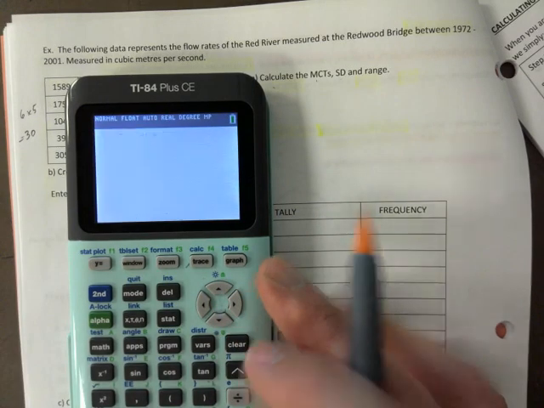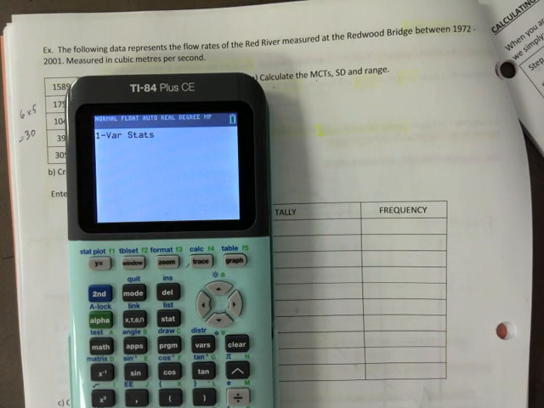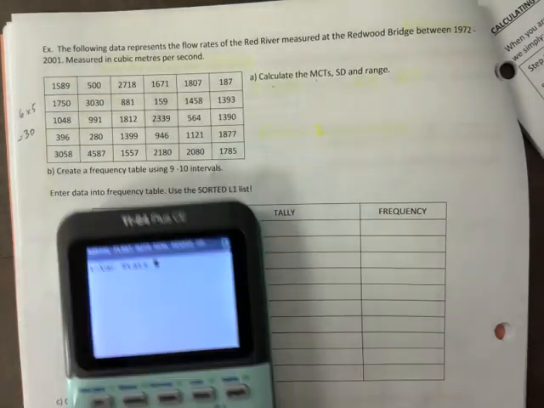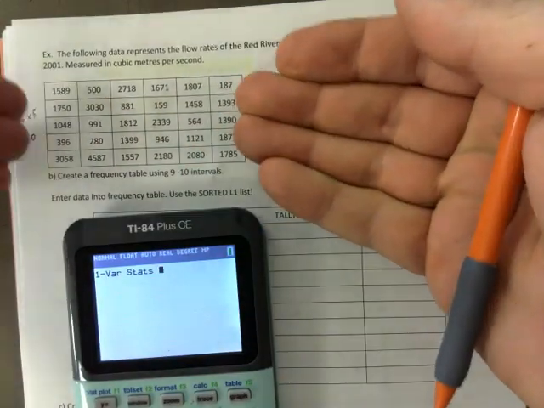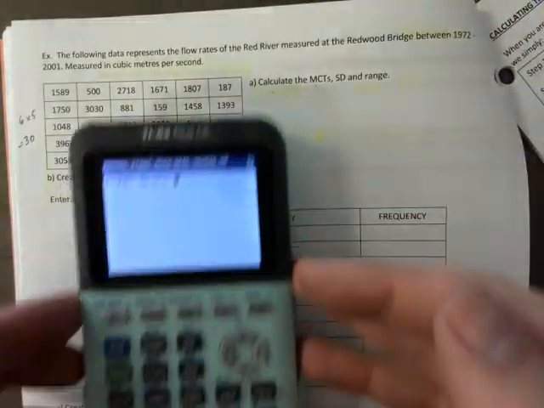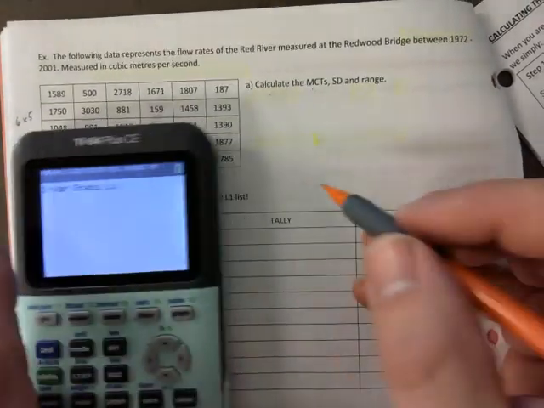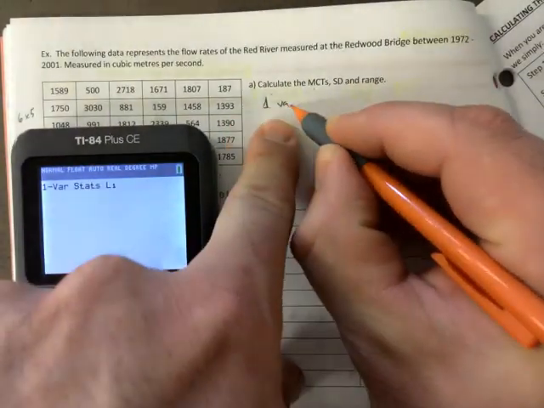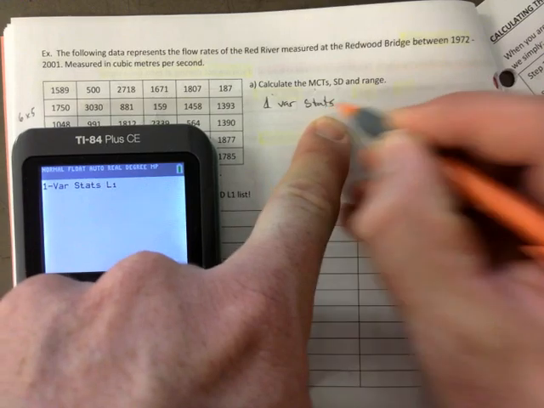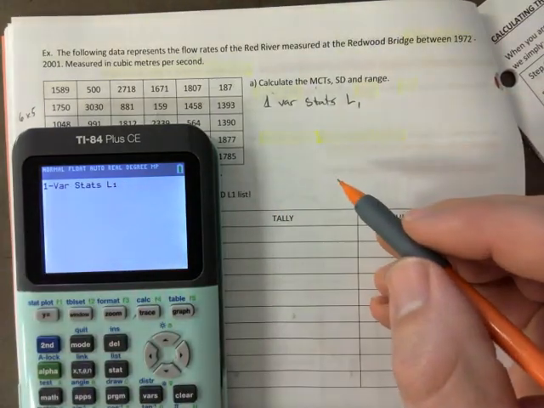Stat calc. Do we do the L2 thing here? Nope, because you don't have a frequency table, right? You have literally every single data point given to you. You've entered 30, so you're good to go. You can just go second one like that. One variable stats. L1, that's it. Hit enter.